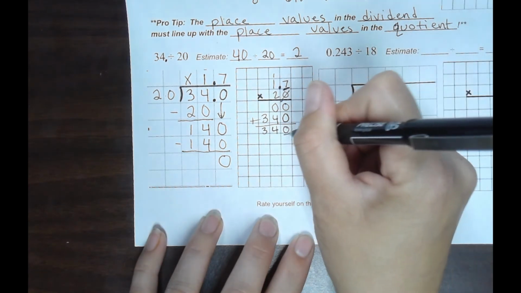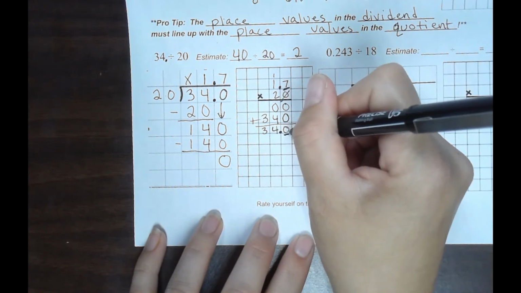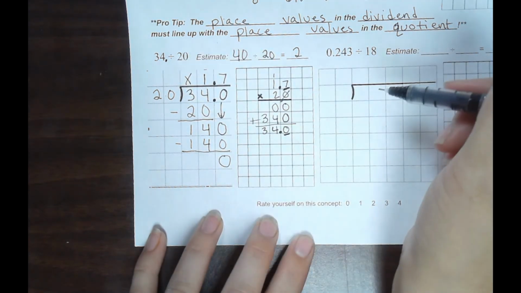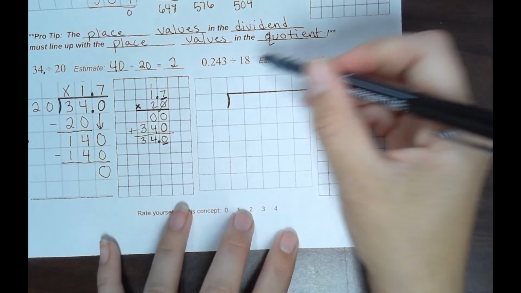That means we need to have one place behind the decimal in our answer. So we got 34.0, which is the same as 34. That tells us we have done our work correctly. Okay, let's try this one.